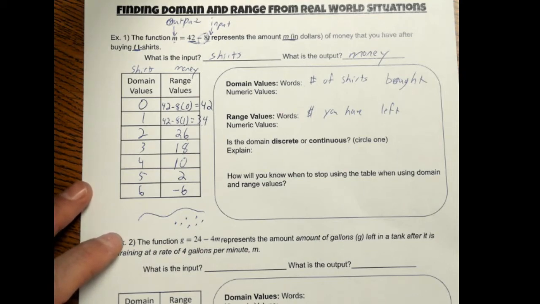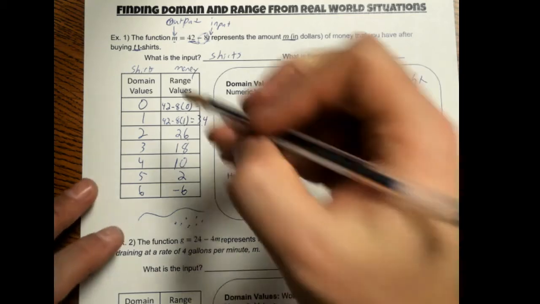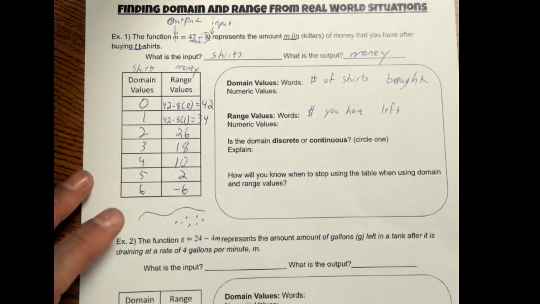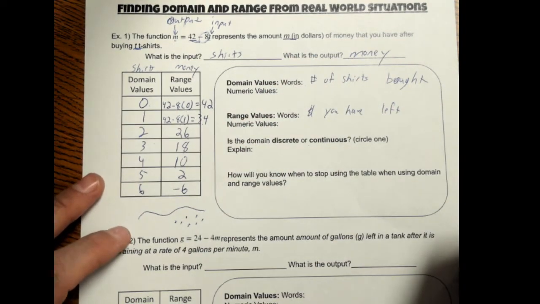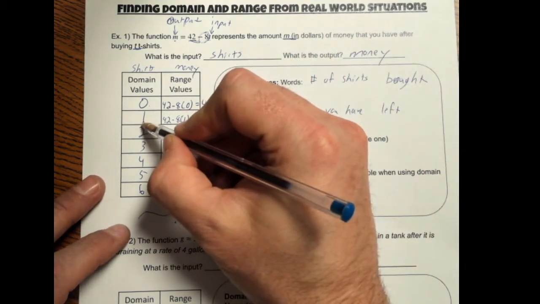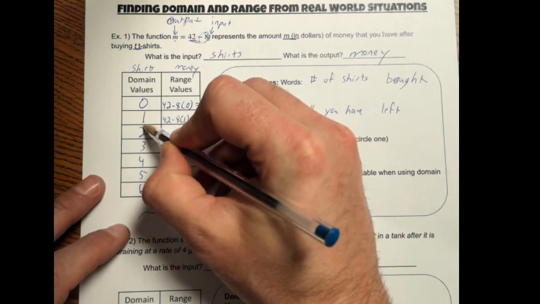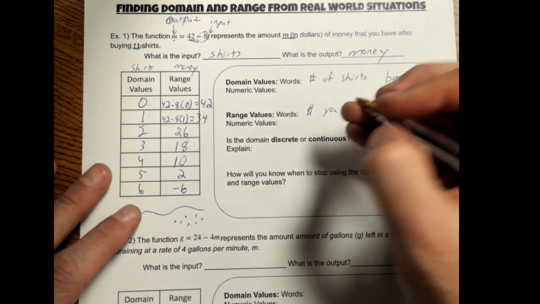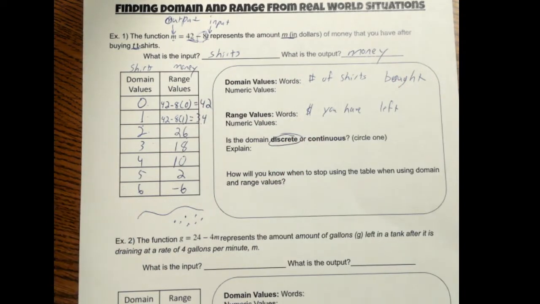So, the question I've got to ask myself is, can this flow from one value to the next, or does it have to jump from one value to the next? And let's think about that. I can buy 0 shirts, 1 shirt, 2 shirts, 3 shirts. Can I buy 1.3 shirts? No, I can't buy 1.1. So all of the values between 1 and 2 don't make sense in this context. So I have to jump straight from 1 to 2. Therefore, this is a discrete problem.